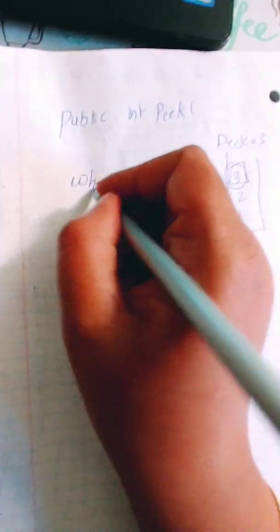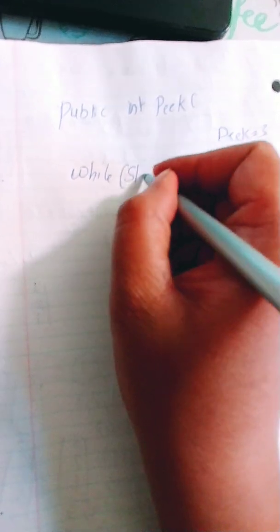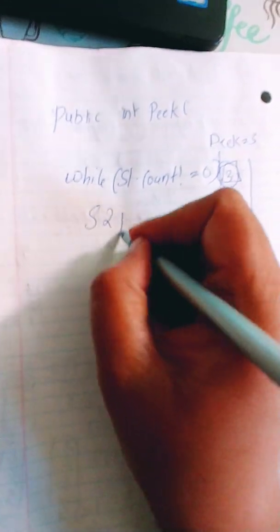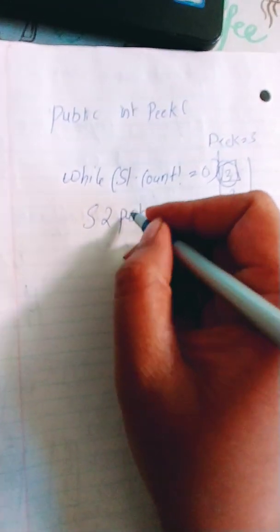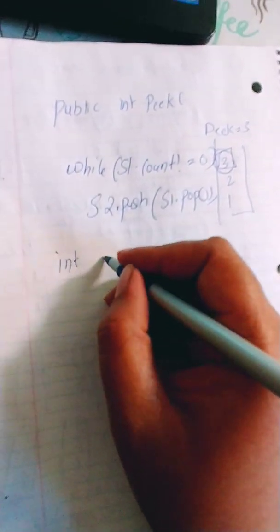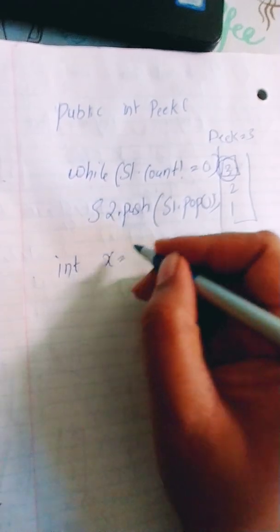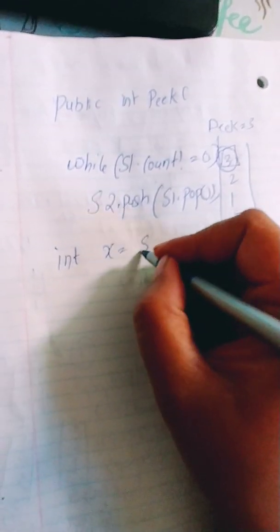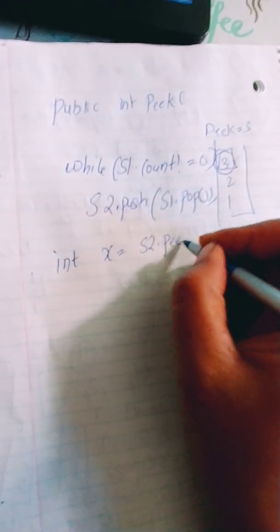What we would do is while S1, meaning stack 1, when the count is not equal to 0, we just push everything into stack 2. And int x is equal to, we just peek that, S2 dot peek.